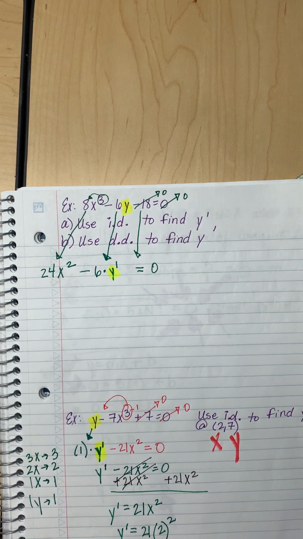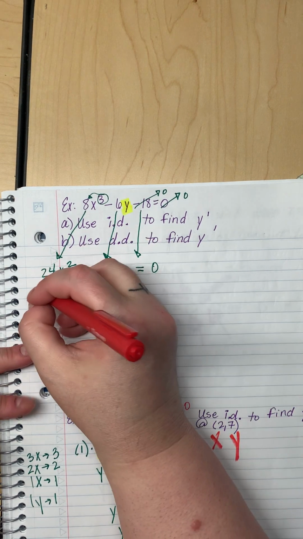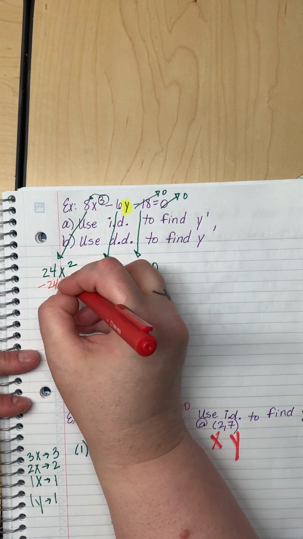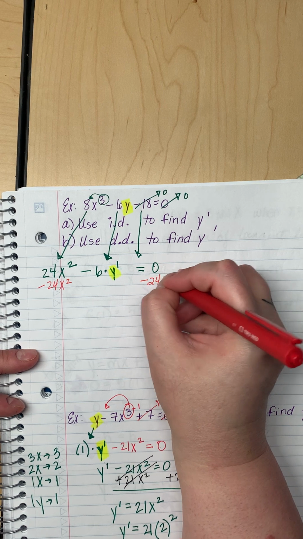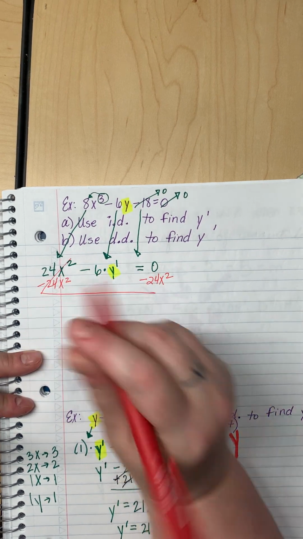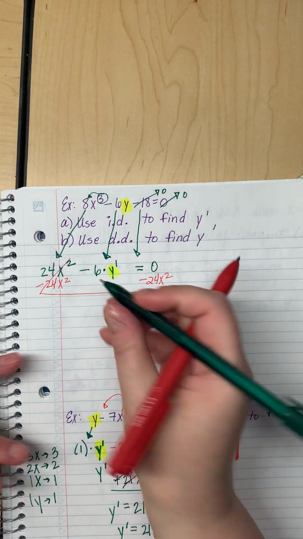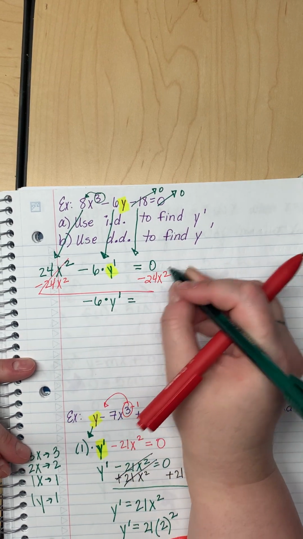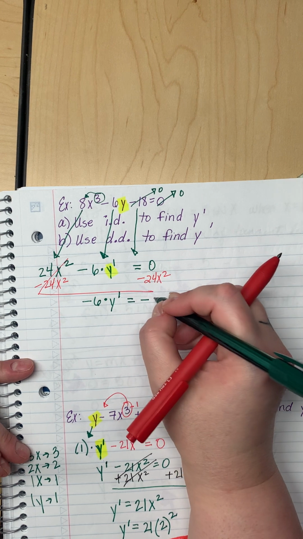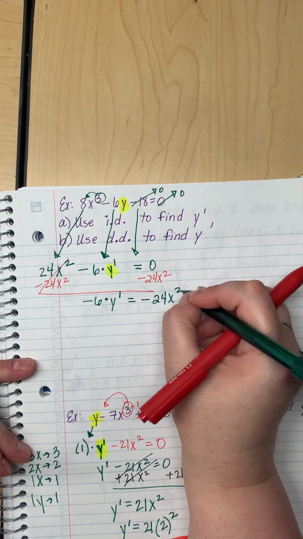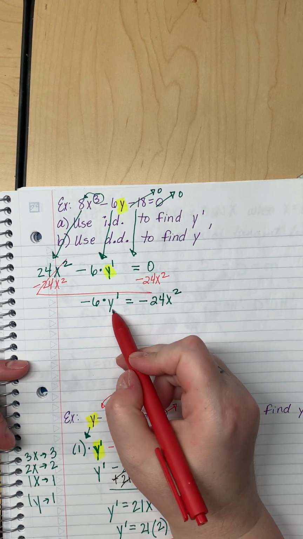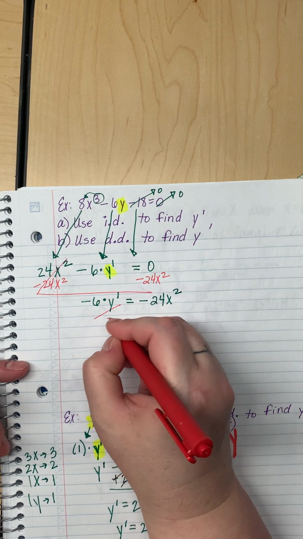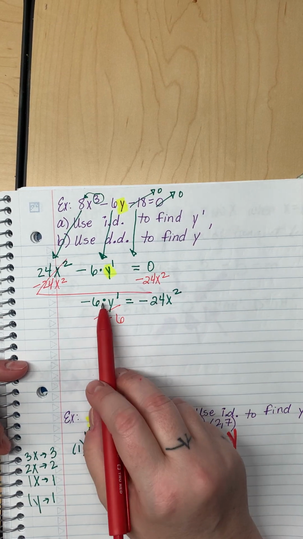Now we're going to get y prime by itself. So subtract 24x squared from both sides, they cancel, and we have negative 6 multiplied by y prime equals 0 minus 24x squared. That's just negative 24x squared. And then to get y prime alone, we're going to divide because that's the opposite of multiply.